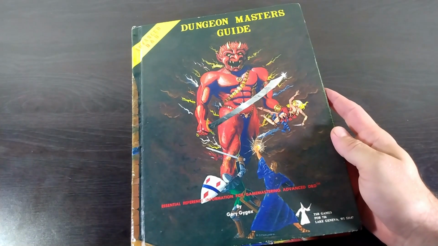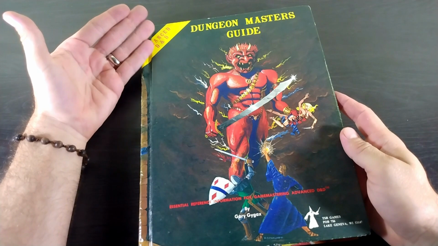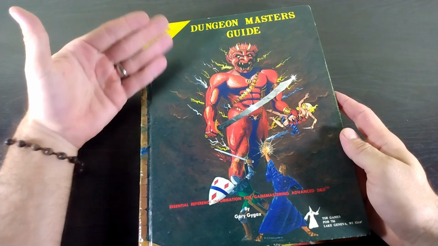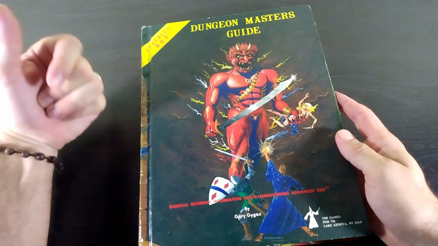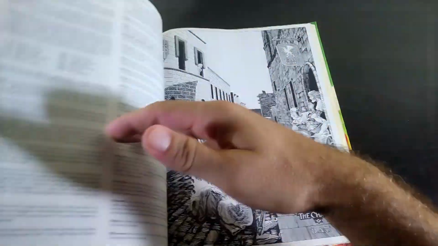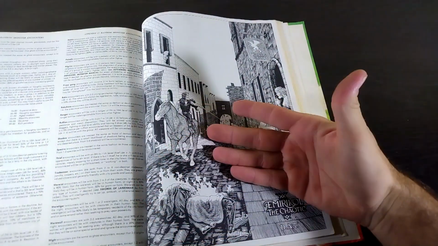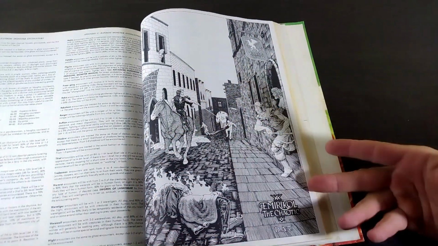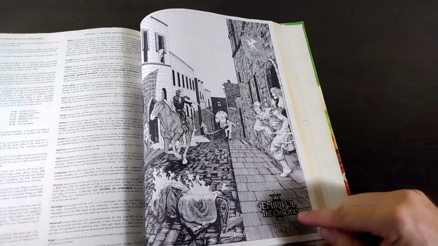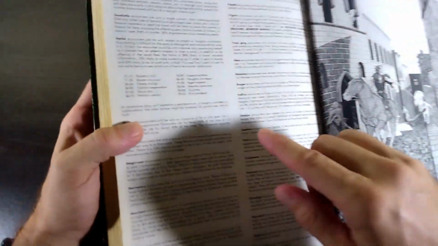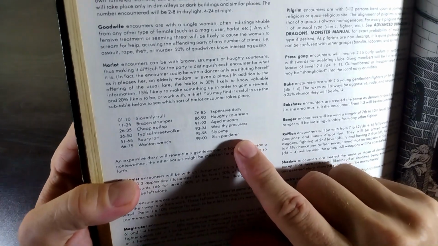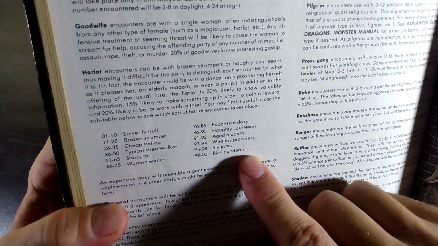Advanced Dungeons and Dragons. Today we're talking about the most controversial aspect of Gary Gygax's masterpiece, The Dungeon Master Guide. Back here on page 192, opposite this iconic artwork, America the Chaotic, by the legend Dave Trampier, we have a little table. It's called the Harlot table.